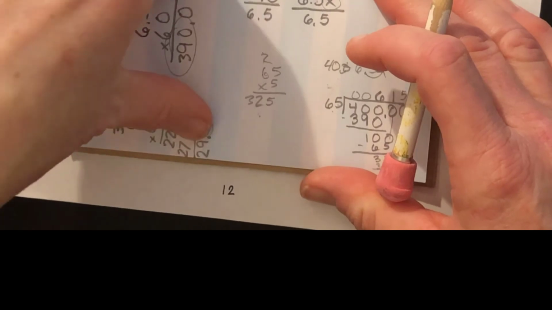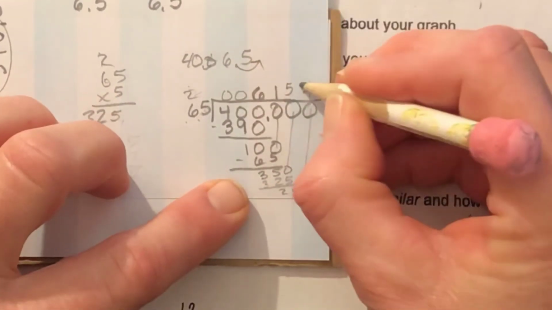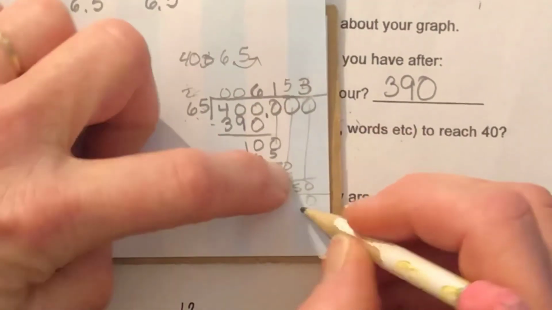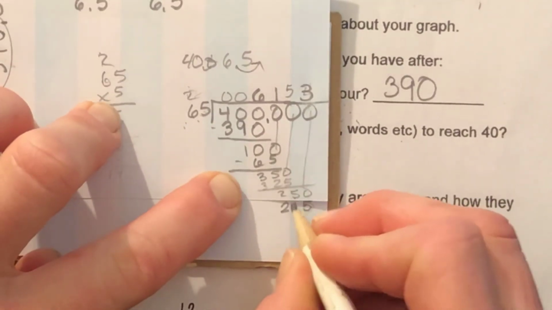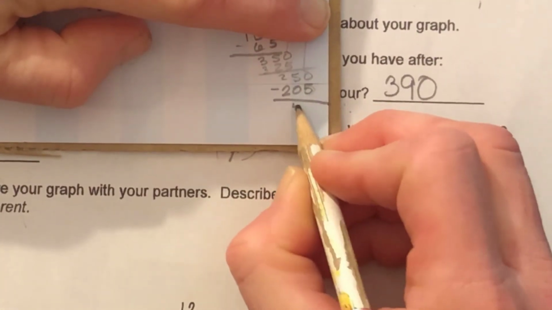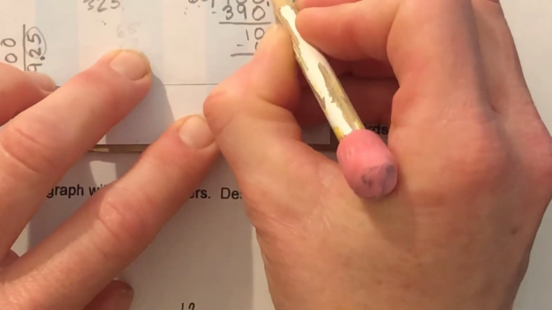65 goes into, you know what? I got an idea. 65 goes into 250 3 times. I tried 4, that didn't work. 3 times 5 is 15. 3 times 6 is 18, 19, 20. When I subtract, I get 45. All right, so I'm done because I'm rounding this to the nearest hundredth. 3 rounds down. So, this was a complicated one.